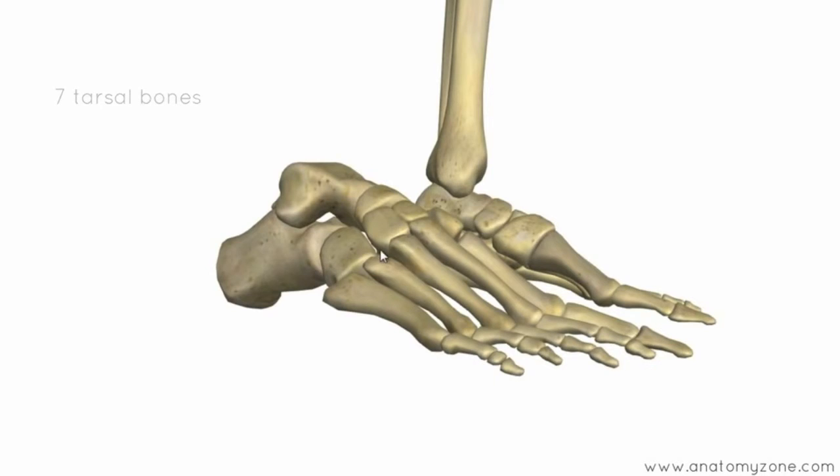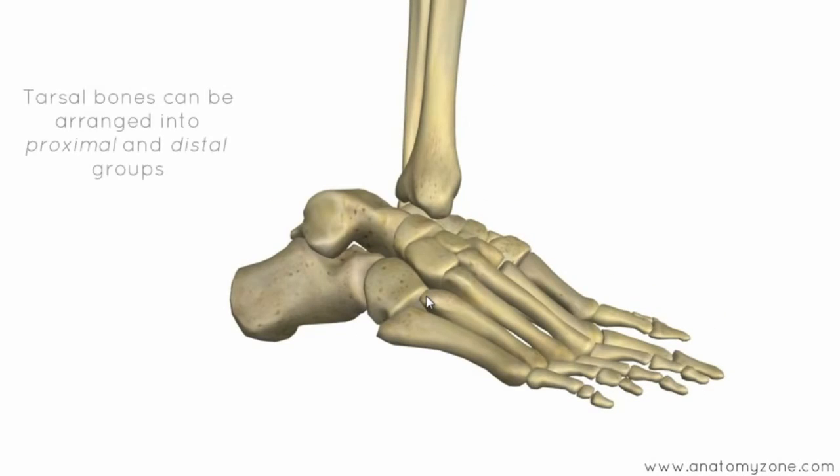So these are the bones that come before the metatarsals and the phalanges, and you can separate the tarsal bones into a proximal and distal group. So in the proximal group, you've got two bones.